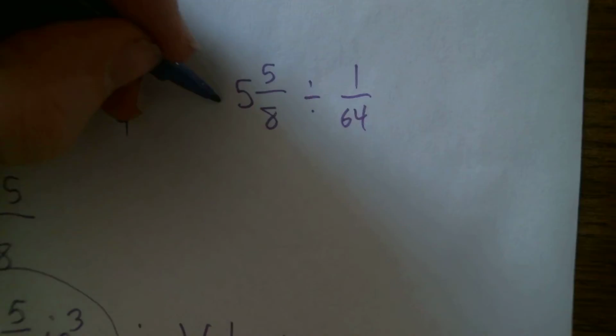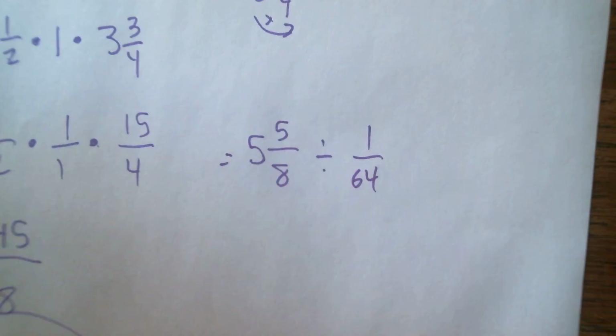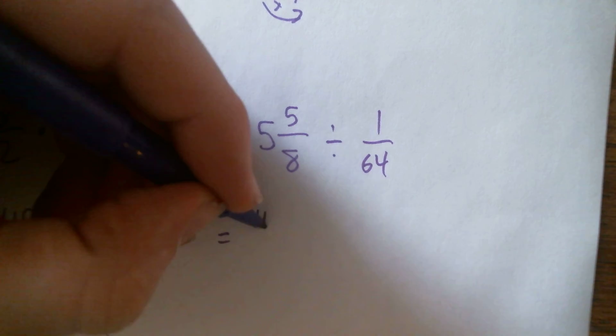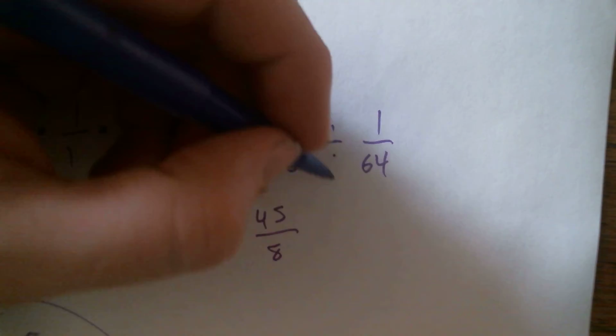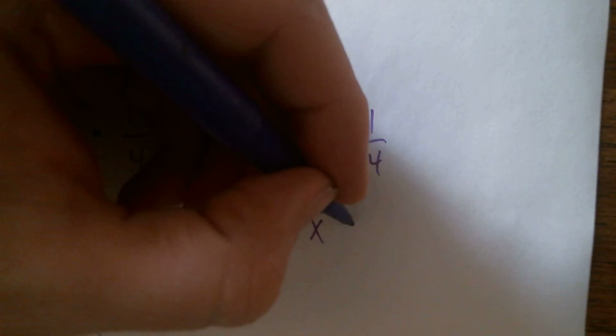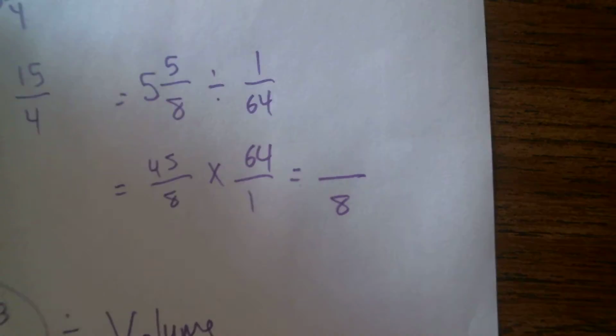You might be thinking, whoa, that is a messed up problem, Mr. Schneider. Well, here, just change this into an improper fraction. 5 times 8, well, we already know it. It's 45/8. And then if we divide by 1/64, remember this is our do now from yesterday or from Tuesday, multiply by 64 over 1, and we should get our answer right like this, over 8. 45 times 64.